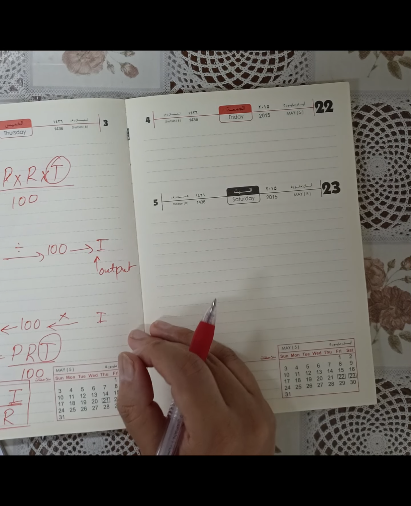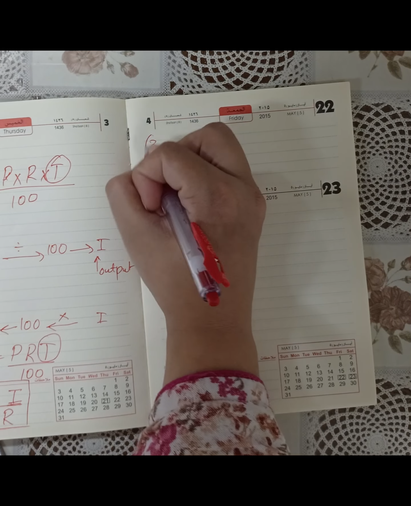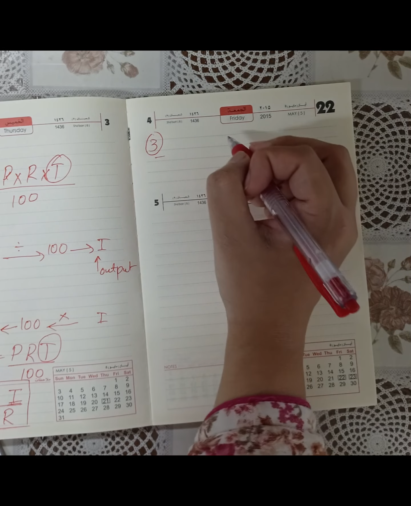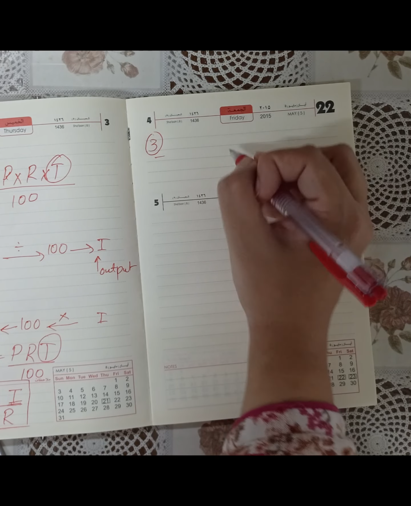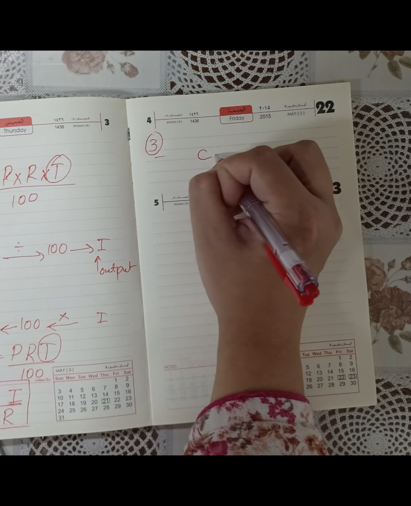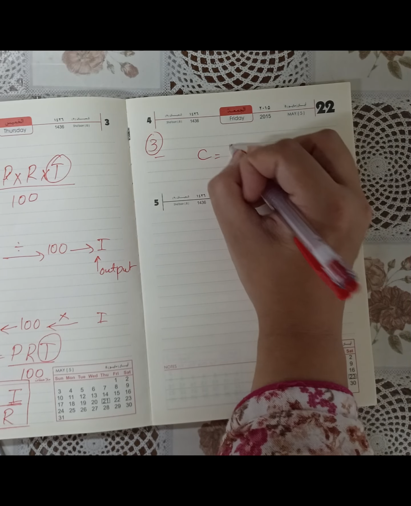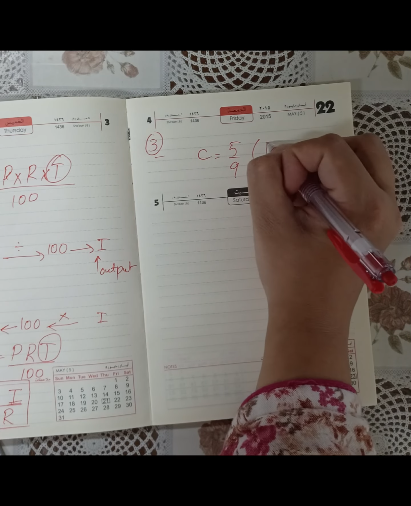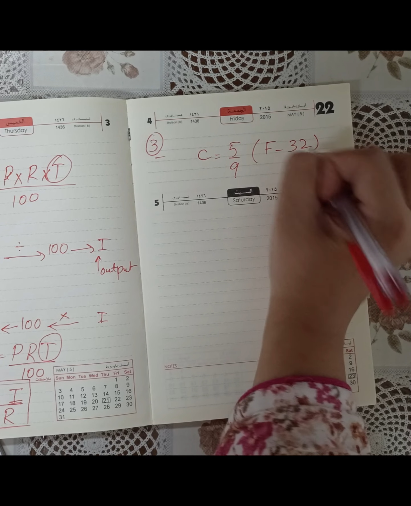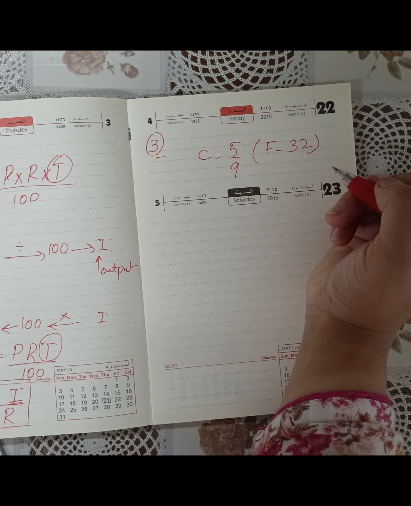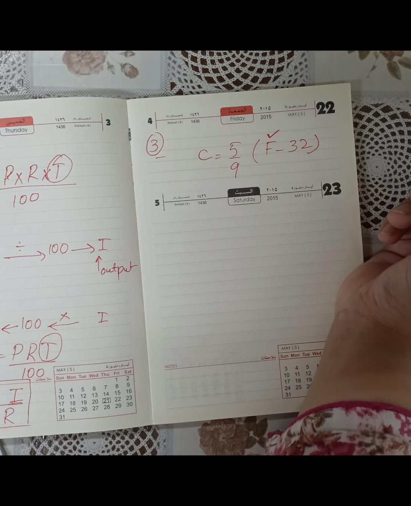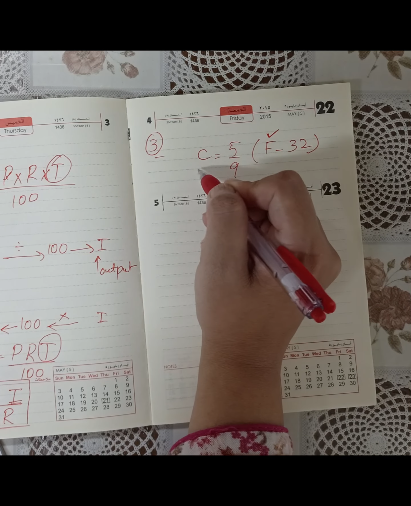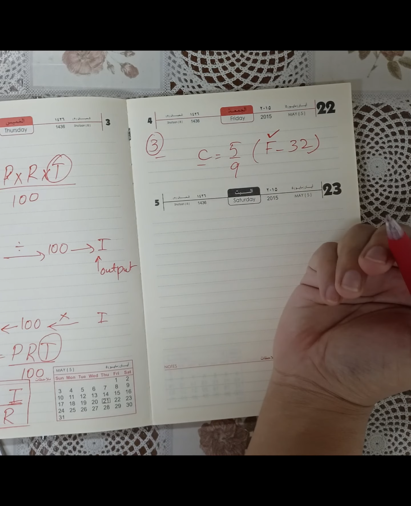Okay, and then question number 3. Question number 3 is, the formula for converting temperatures from Fahrenheit to Celsius is C equals 5 over 9 (F minus 32). So this is the formula. If we have some temperature that is given in Fahrenheit, we will convert it into Celsius using this formula.